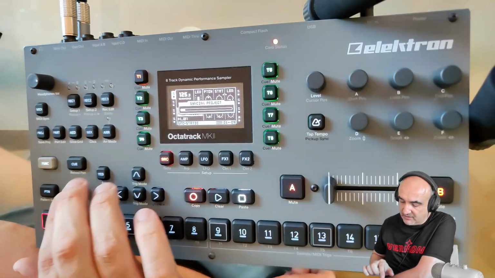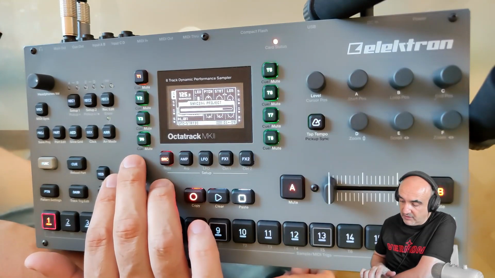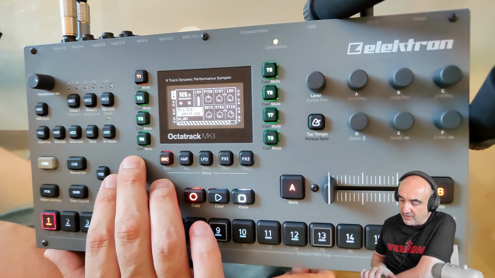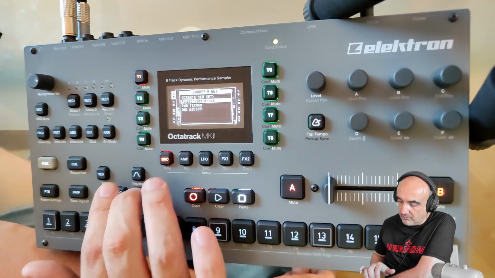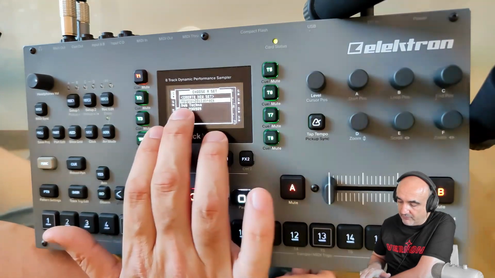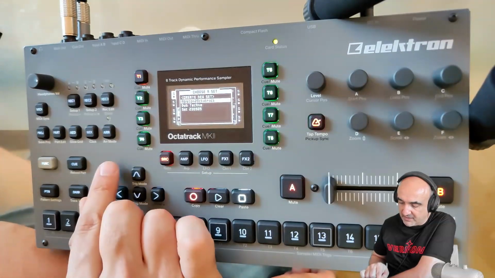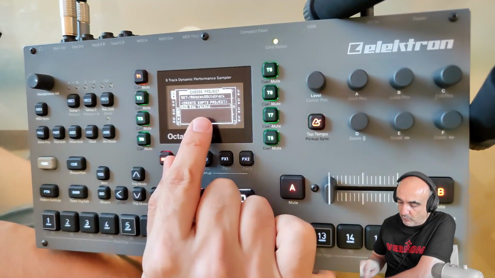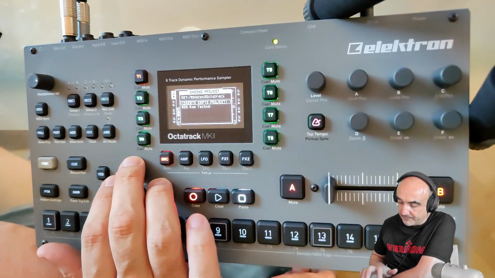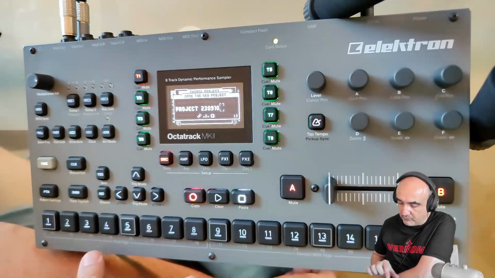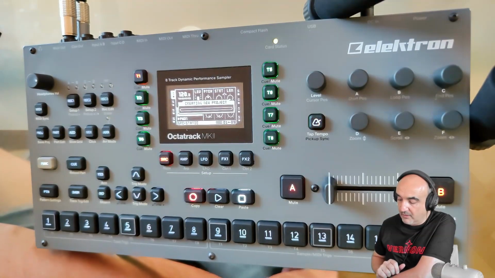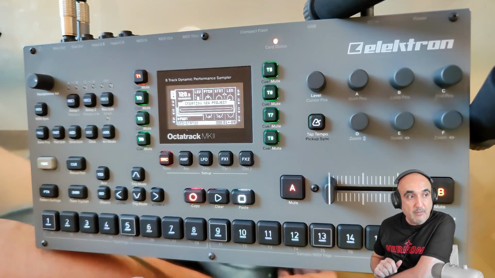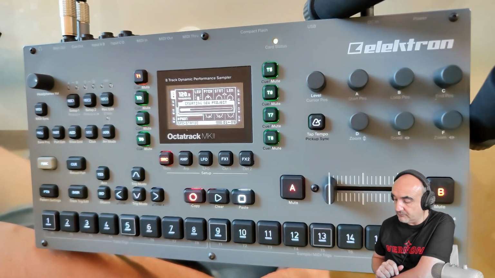So I'm going to change the set, and I'm going to use the folder that I created. This will be Ableton to Octatrack. This will be my set. And I will create an empty project. I will call it the project from today. That's fine. So we now have a blank project.